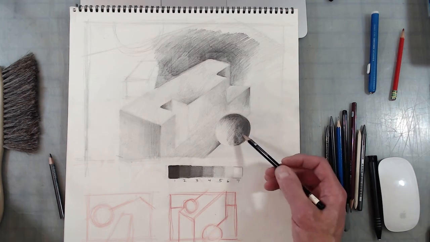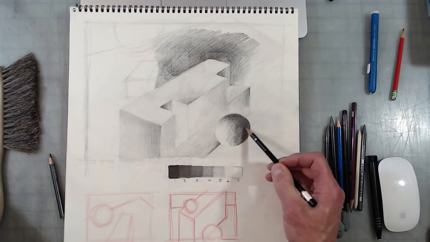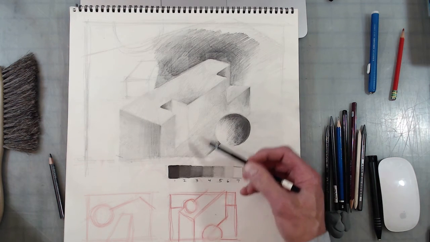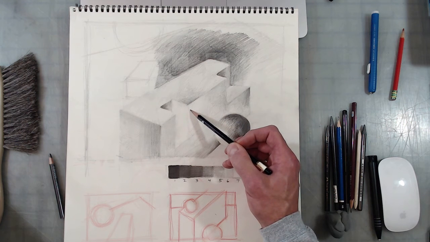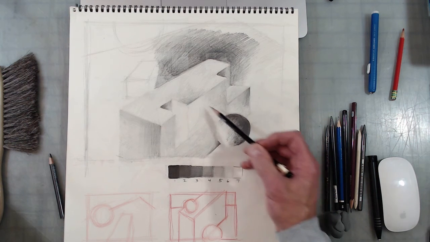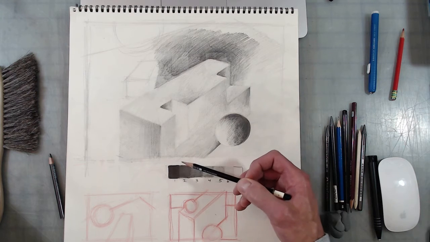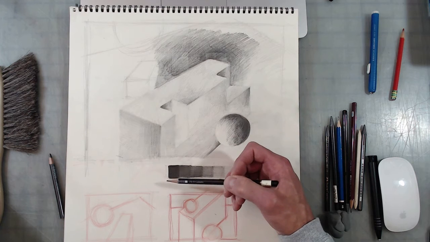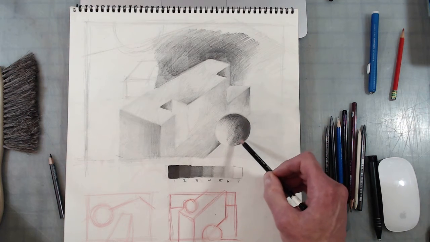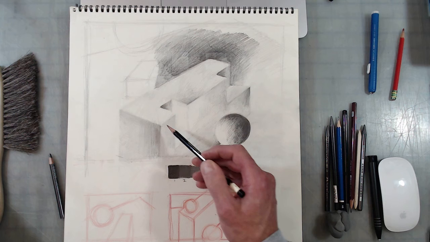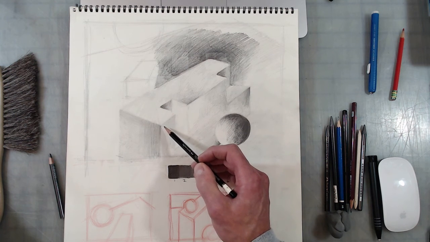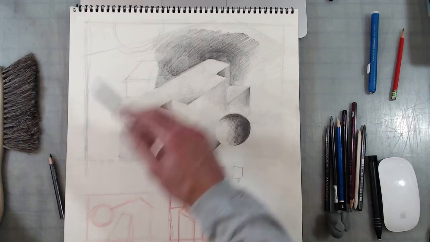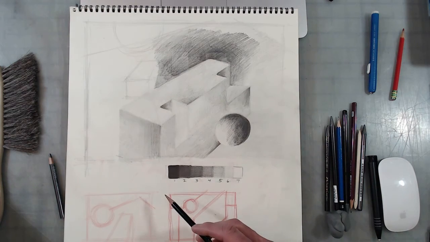So I've got areas that have strong value contrast, strong dark to light. I've got areas that have moderate value contrast, dark to light, but not as light or not as dark. And then I have also some low contrast. This is a little lighter, this is a little darker, right? So I don't want you to end up with a drawing that is all high contrast. I don't want you to end up with a drawing that's all low contrast. I want you to have a range of high, moderate, and low in the whole drawing.